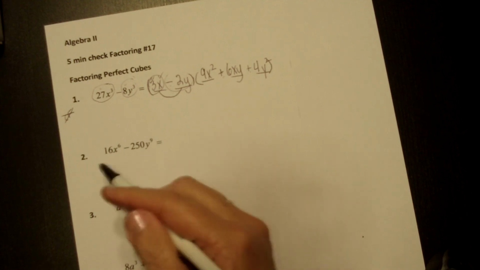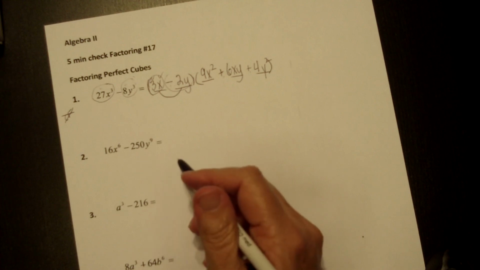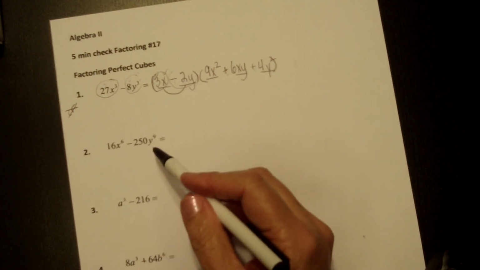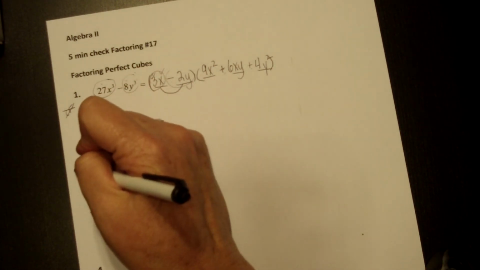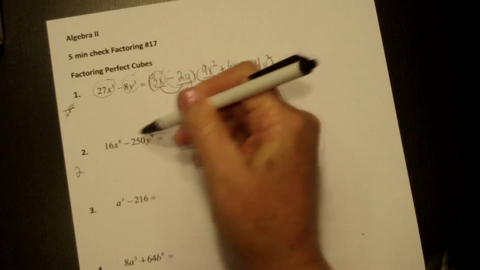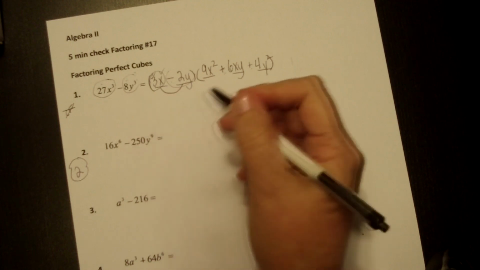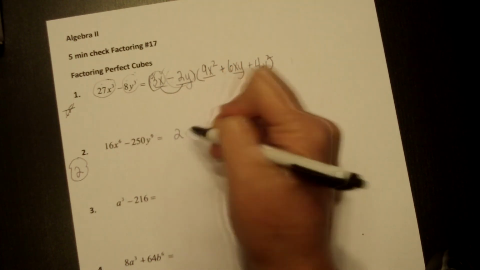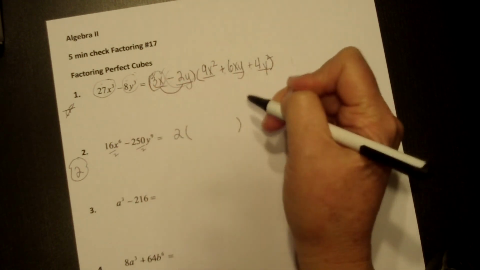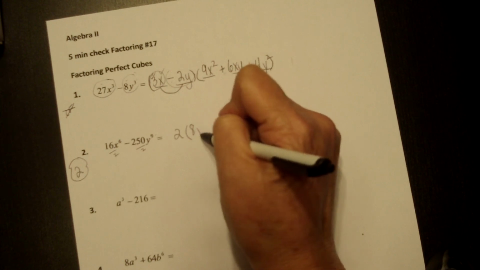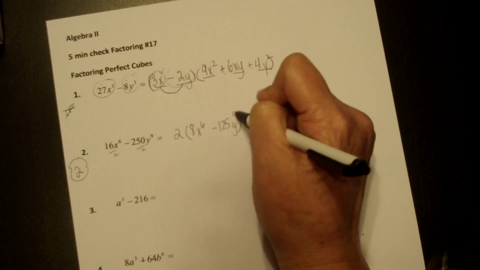Okay, number 2 on this 5-minute check. All right, we're going to look for the greatest common factor. If you have your calculator and you want to find the greatest common factor, all right, this would be a 2. So it does have a common factor. It does not have an x or a y though, so our common factor is 2. That's the first thing we have to do: factor out a 2 first. So you're dividing both of those by 2. That's going to make it 8x to the 6 minus 125y to the 9th.